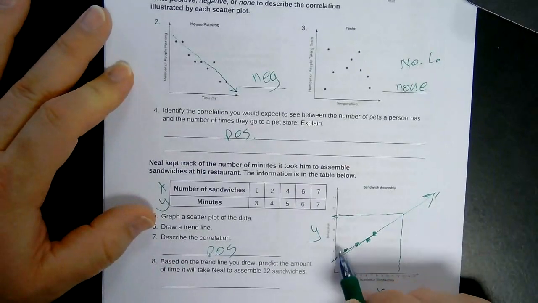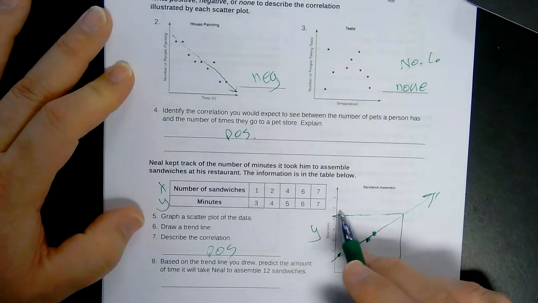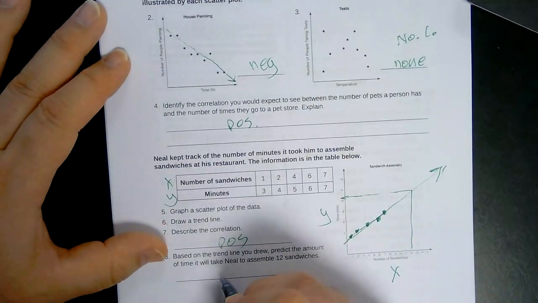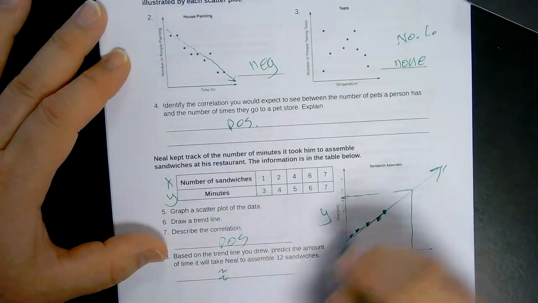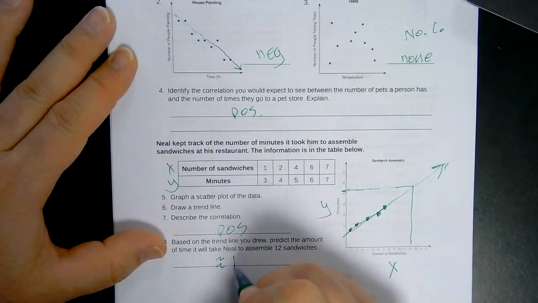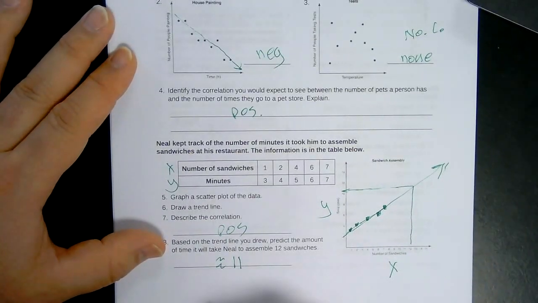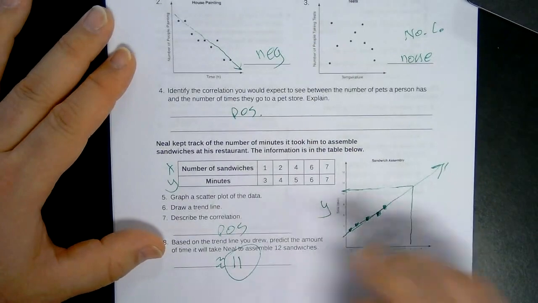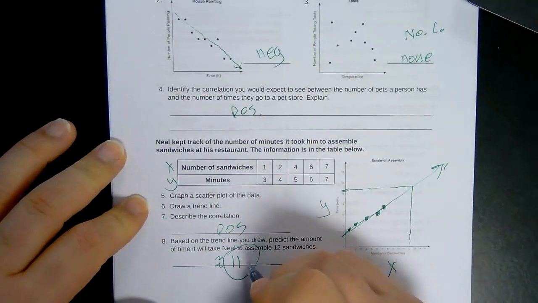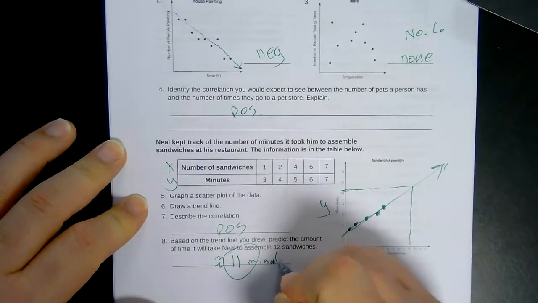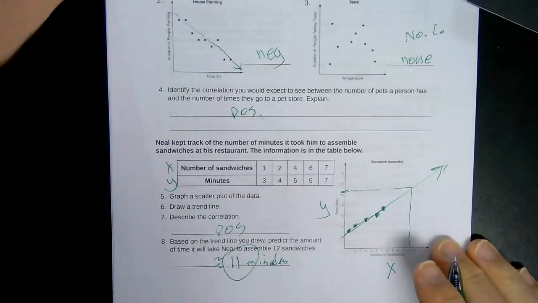You see 2, 4, 6, 8, 10, 10 to 11, that would be my guess. Since it's over 10, I'm going to guess around 11 would be an answer. Right around 11, and that would be in minutes. Make sure you clarify minutes.